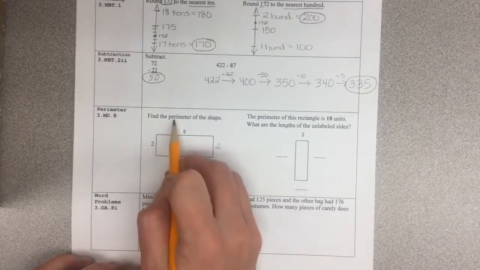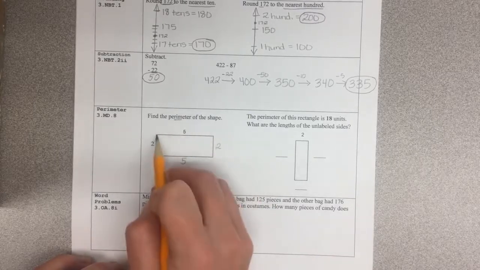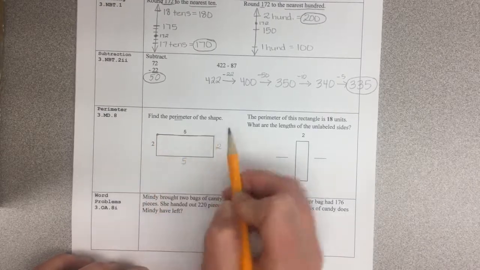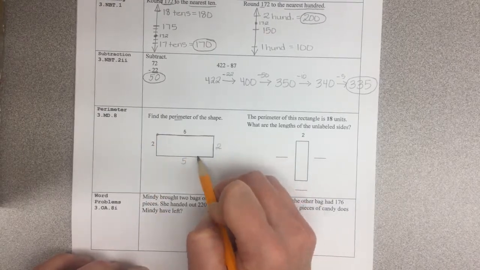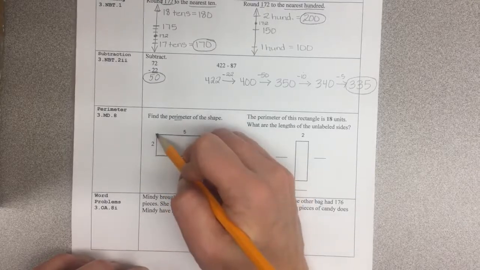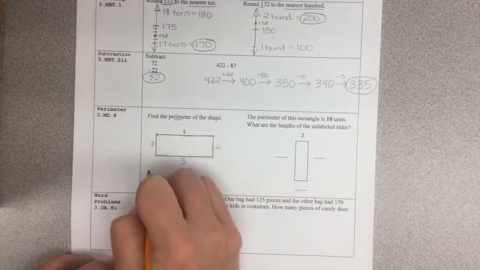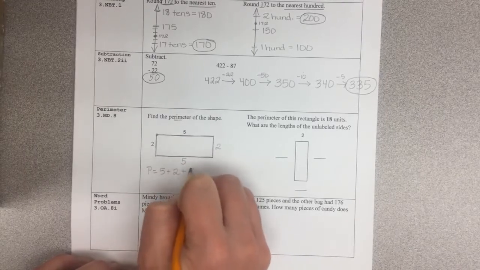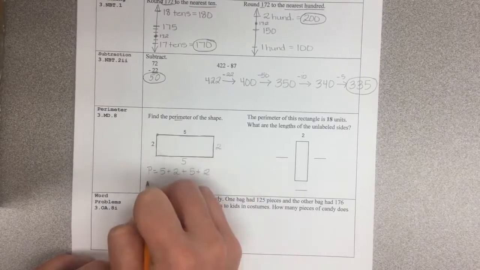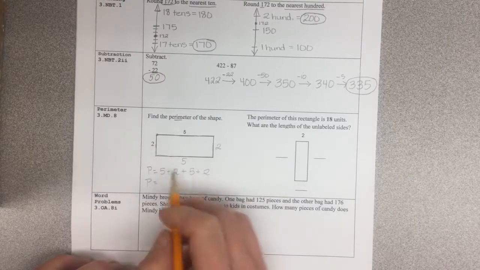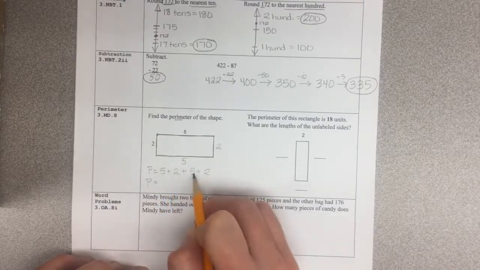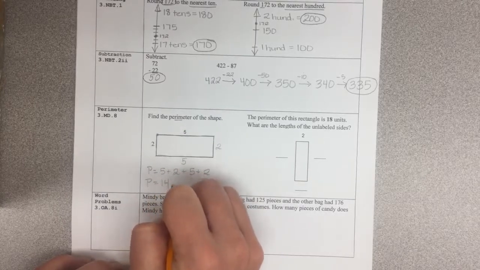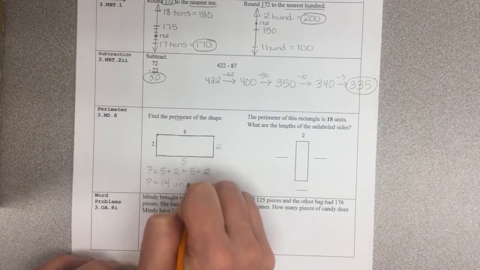And so now I can find the perimeter. I'm going to go around the rim of the figure and add up the total distance around this two-dimensional rectangle. So I'm going to say the perimeter is 5 plus 2 plus 5 plus 2. I know 5 and 2 is 7, and 5 and 2 is 7, and 7 and 7 is 14. The perimeter is 14 units.